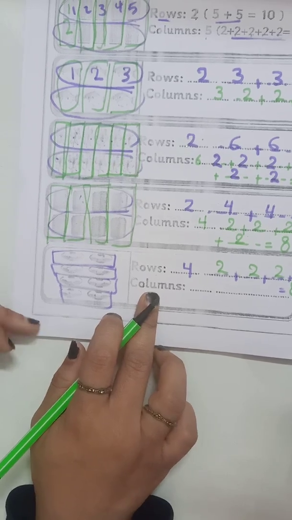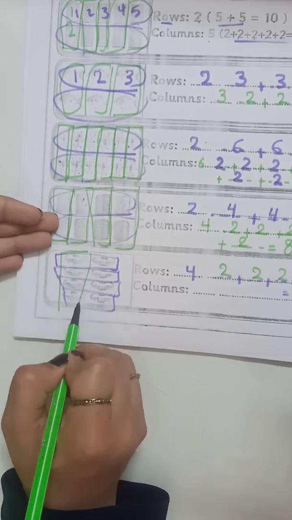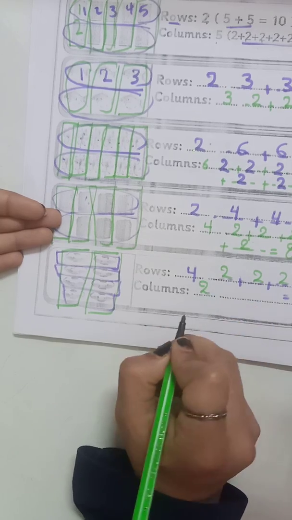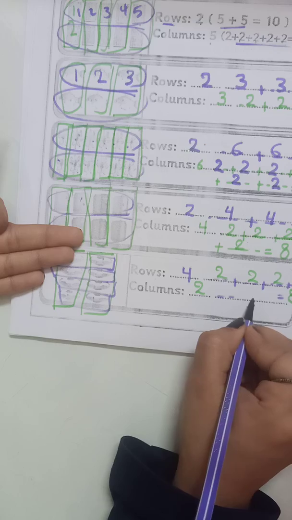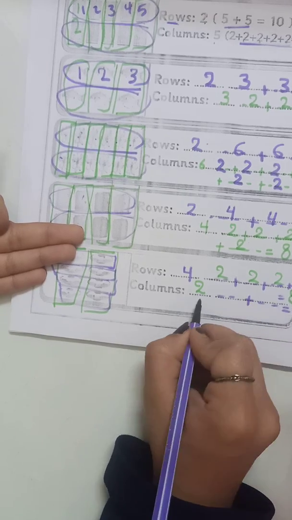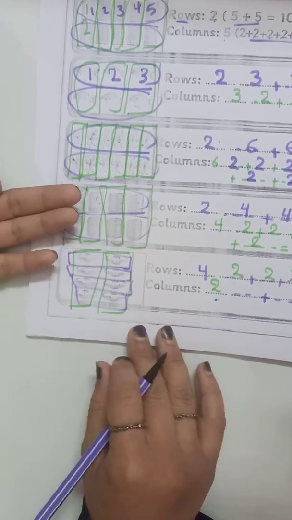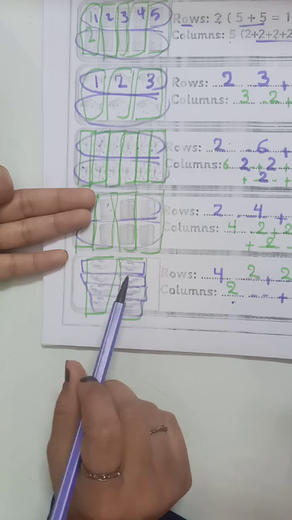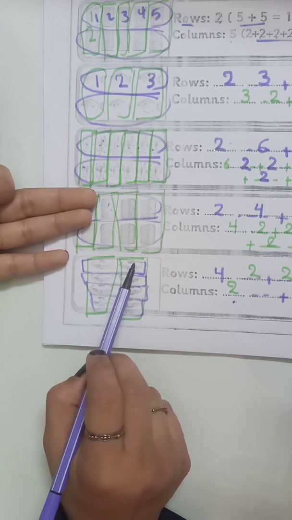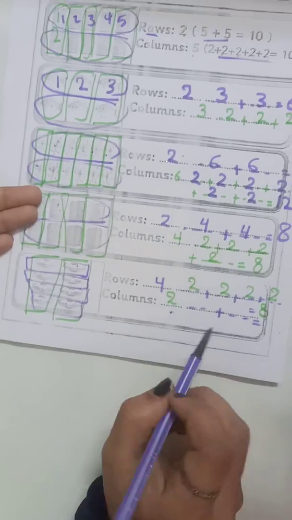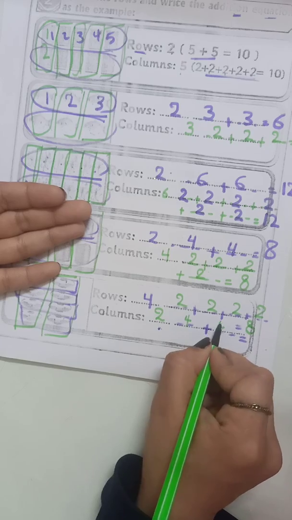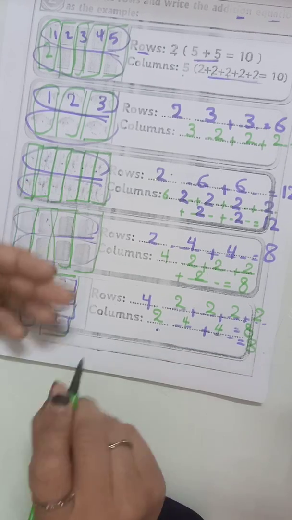How many columns here? The first column and the second column. So how many columns? 2. Okay. How many dots? 1, 2 only. We have 2 columns. Okay. How many repeated elements? 1, 2, 3, 4. And how many repeated elements? 1, 2, 3, 4. 4 plus 4 equals 8.